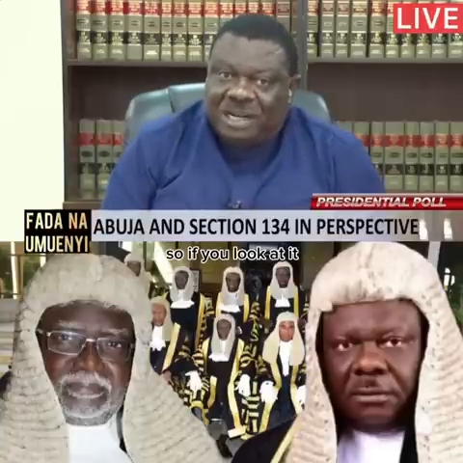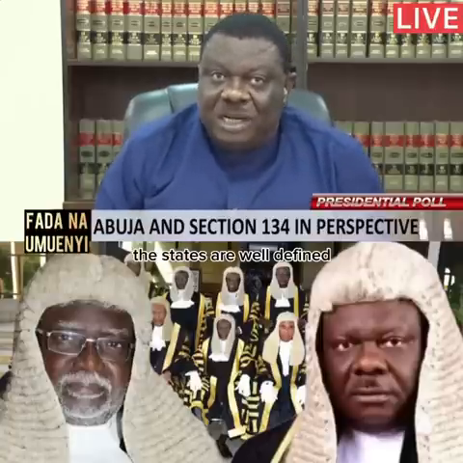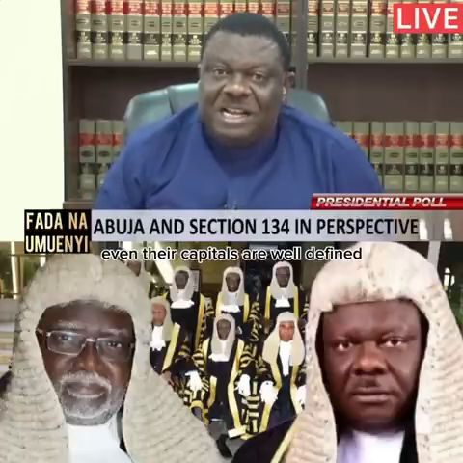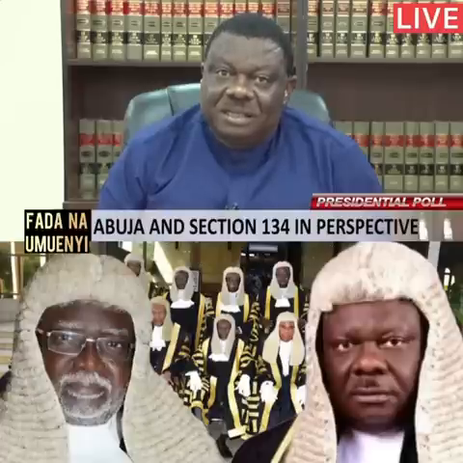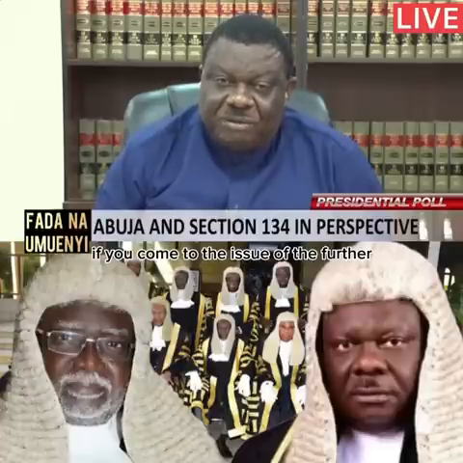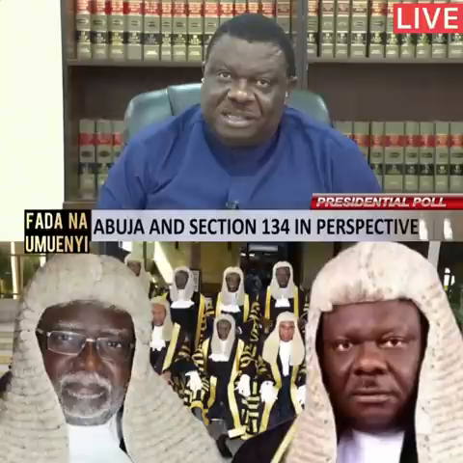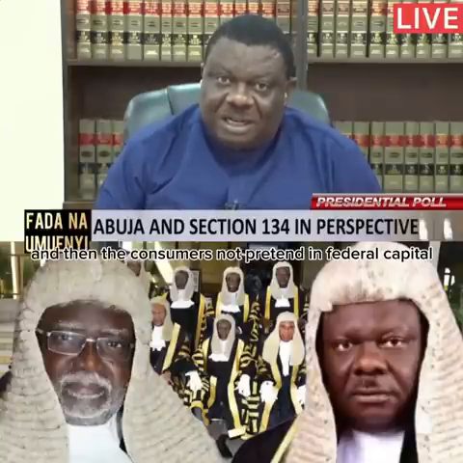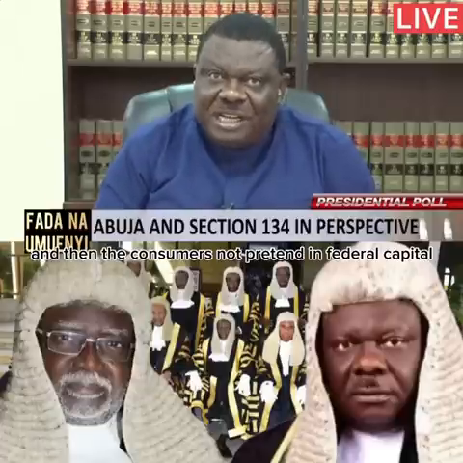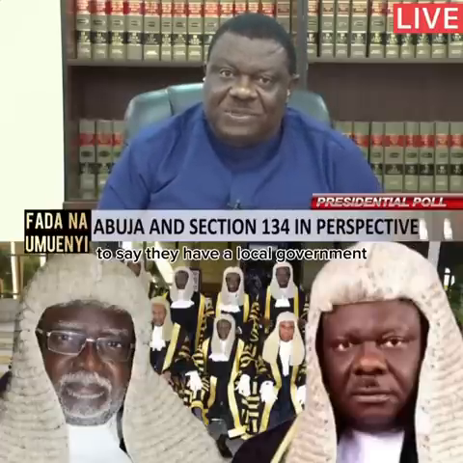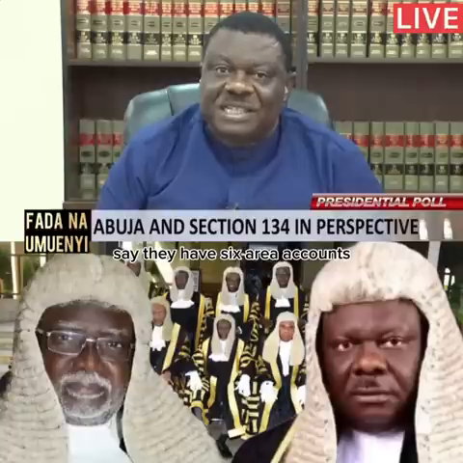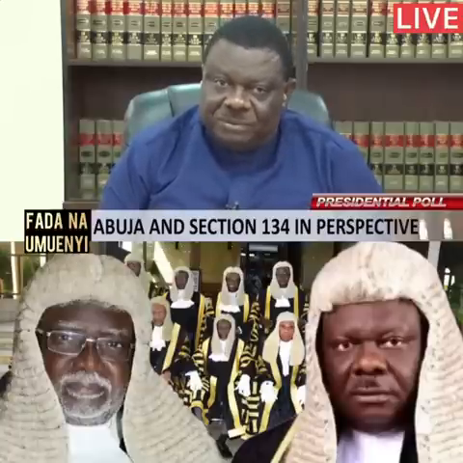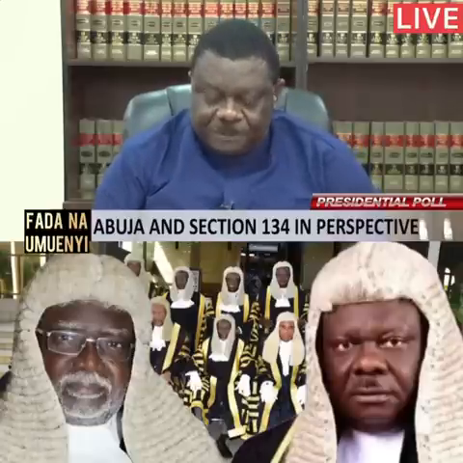So if you look at it, the states are well defined, their territorial areas are well defined, even their capitals are well defined. The local governments contained in all the states are well defined, and the Constitution does not pretend in the federal capital; it says they have 6 area councils, specifically defined in the second schedule.